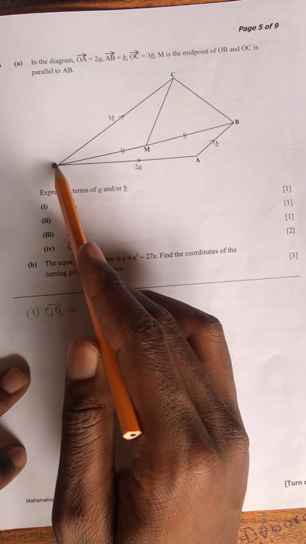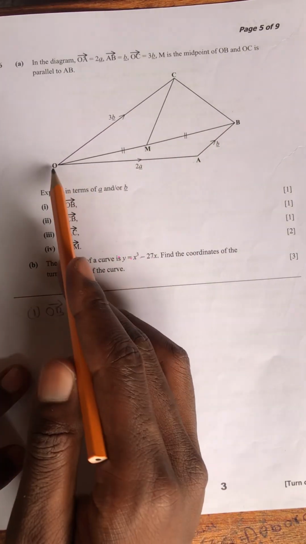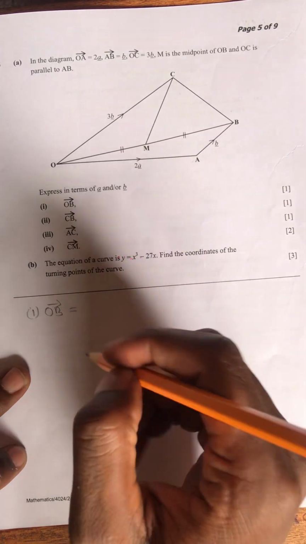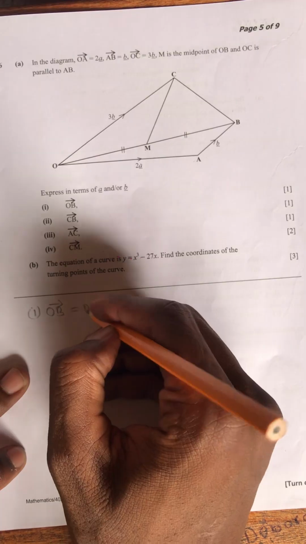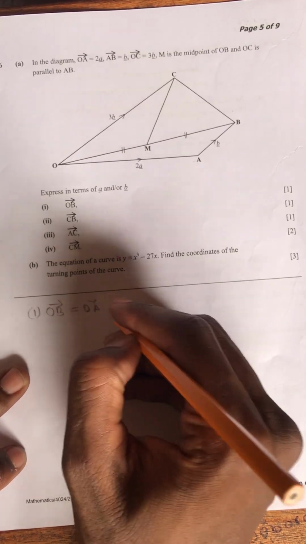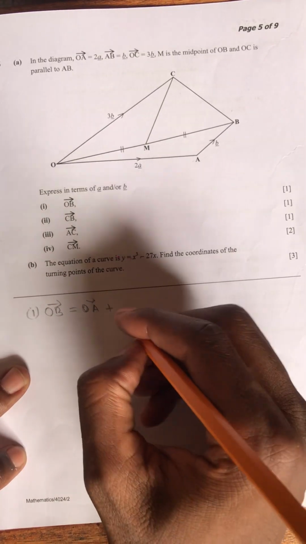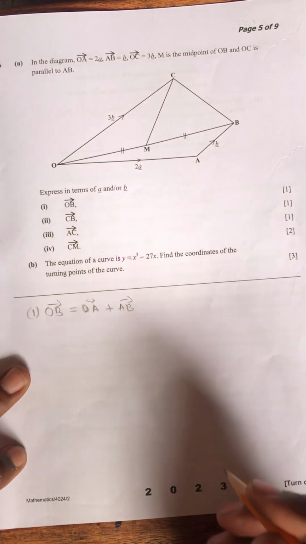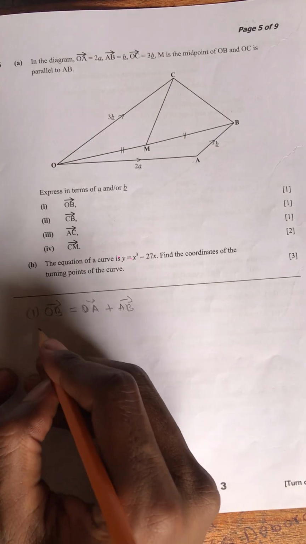So for us to move from O to B, we'll first move from O to A and then from A to B there. So we're going to say OB will be equal to OA plus AB, like that. That is the route that we are going to take.